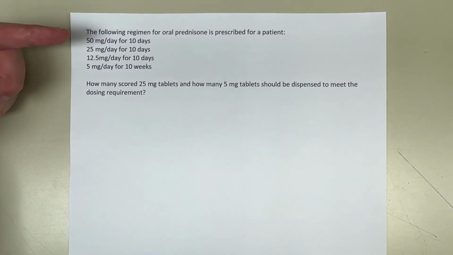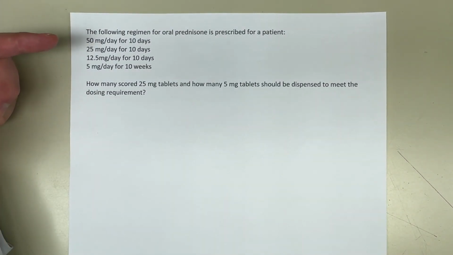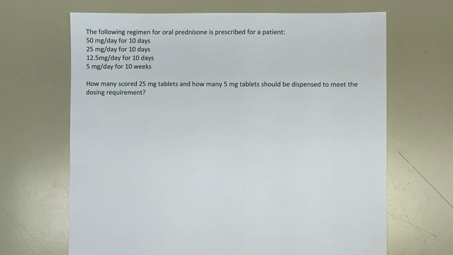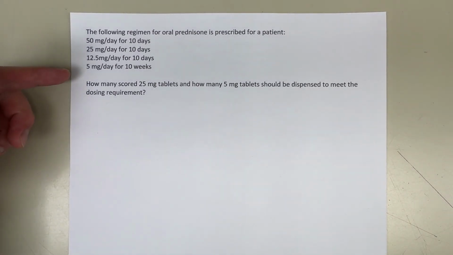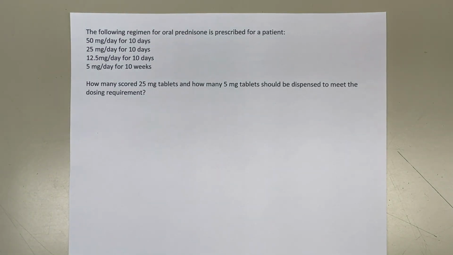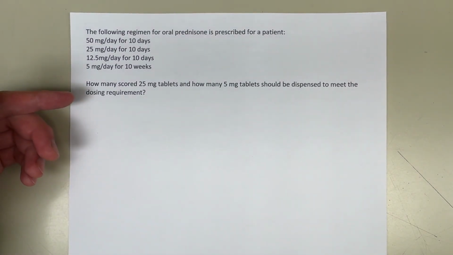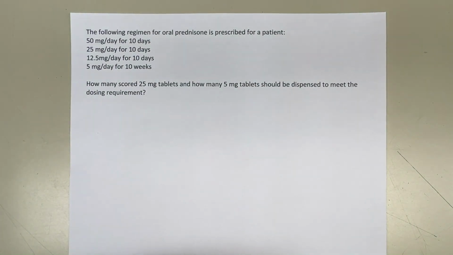The following regimen for oral prednisone is prescribed for a patient: 50 milligrams per day for 10 days, 25 milligrams per day for 10 days, 12.5 milligrams per day for 10 days, and 5 milligrams per day for 10 weeks. How many scored 25 milligram tablets and how many 5 milligram tablets should be dispensed to meet the dosing requirement?